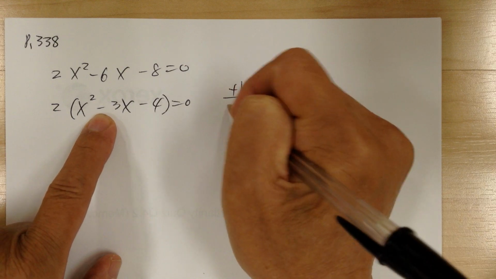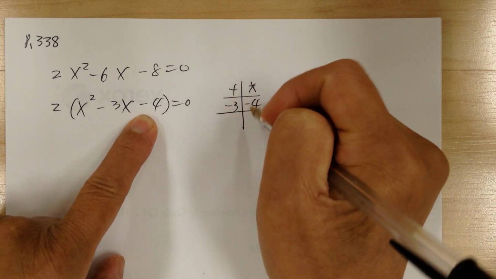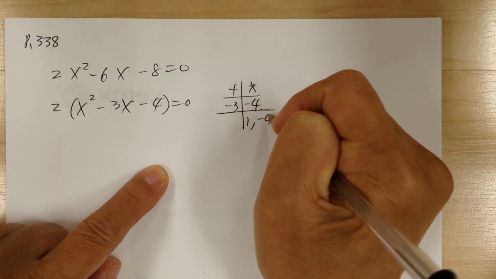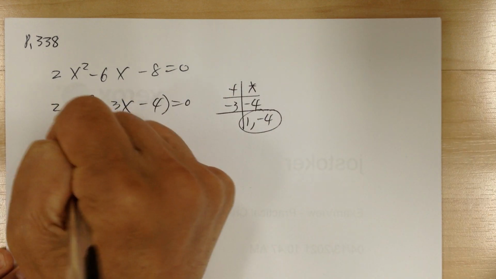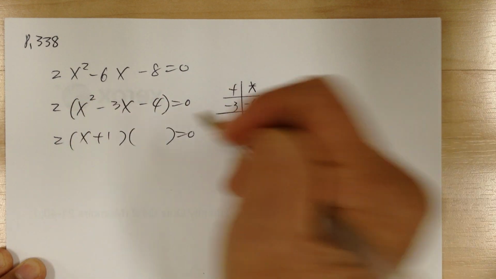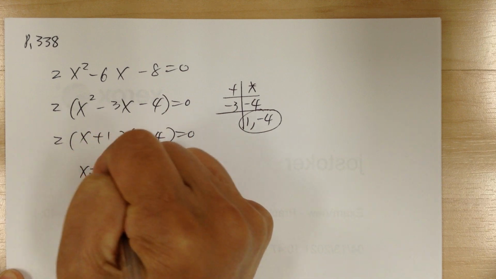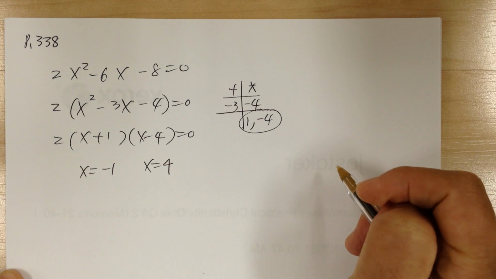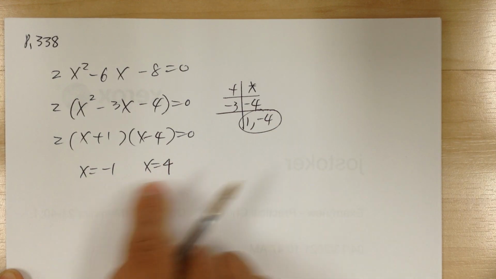You need numbers that add to get negative 3 and multiply to get negative 4. So you're going to get 1 and negative 4, and this gives you the correct combination. As you factor, you get x plus 1 and x minus 4. From here, you get x equal to negative 1 and x equal to 4. These are your roots. Roots are your answers.